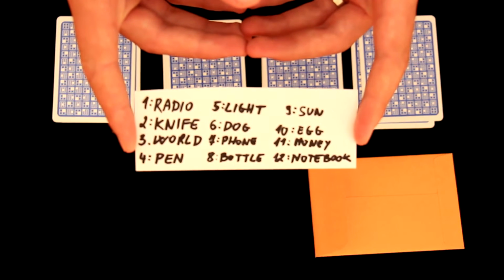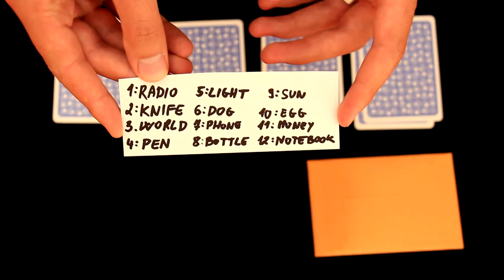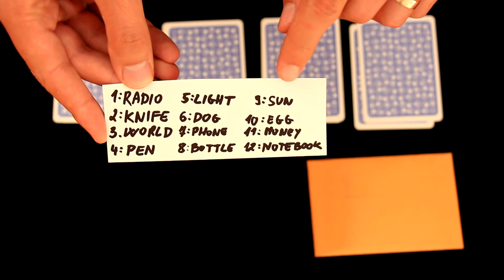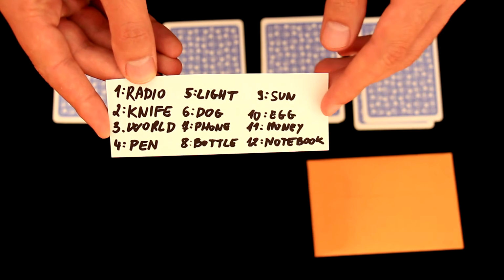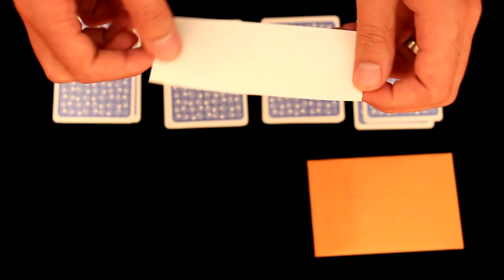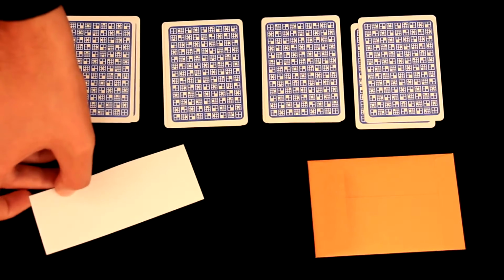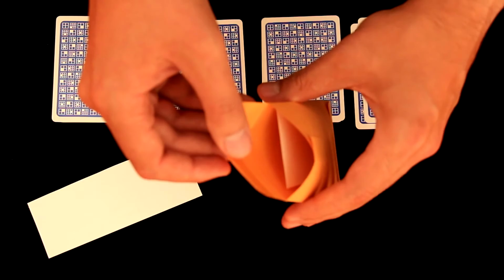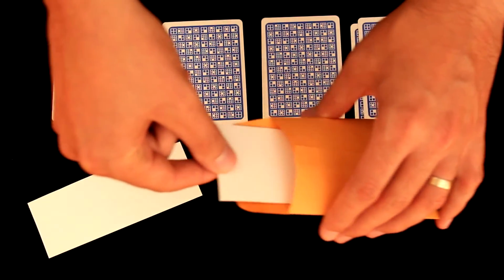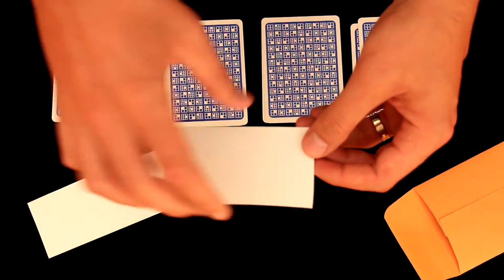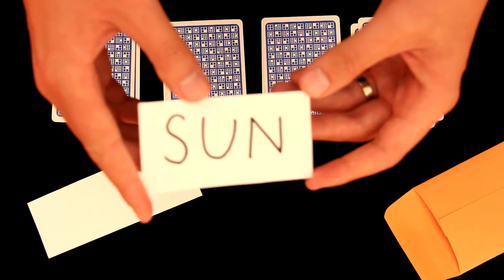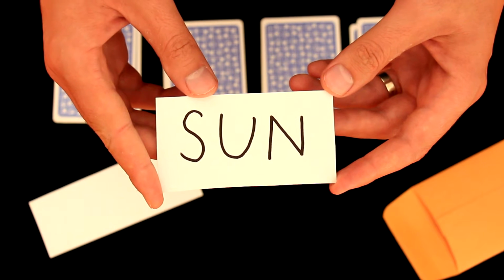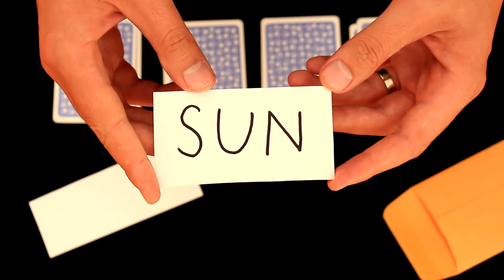So we can see here a few words, but number 9 is here, and this means that his selected word is sun. We again don't know what his selection is, but we have a prediction on the table that is here the entire time. It is only one prediction, so we will take it out, and our prediction says sun, which is the word that was chosen by the spectator.